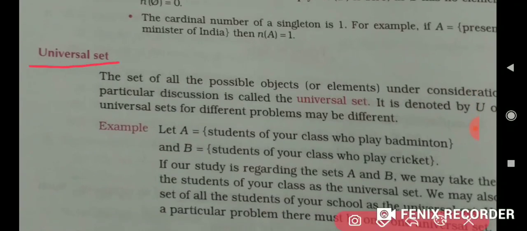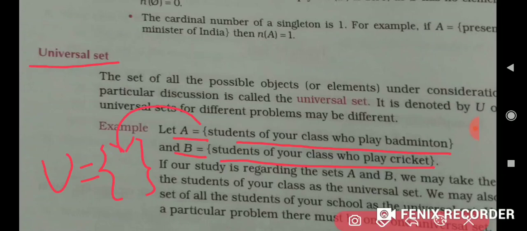Next, universal set. Universal set means a set which contains all the elements of A and B. For example, here, students of your class who play badminton, and students of your class who play cricket. So U will contain both the students of the class who play badminton as well as the students of your class who play cricket. So all the elements of A and B will be there in U. That is known as universal set.